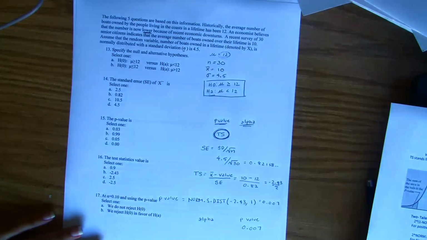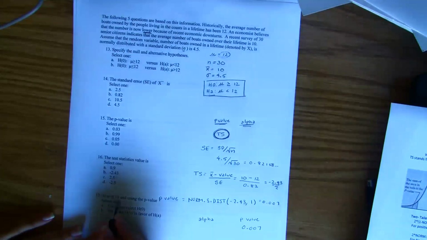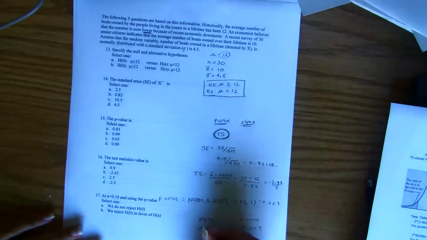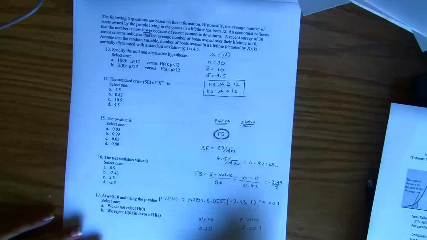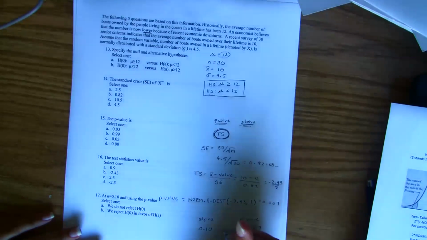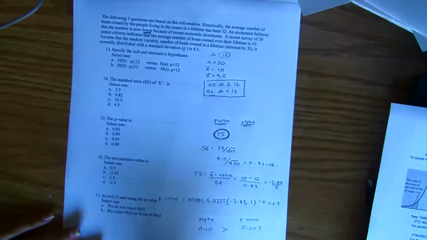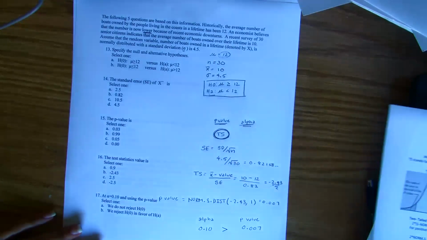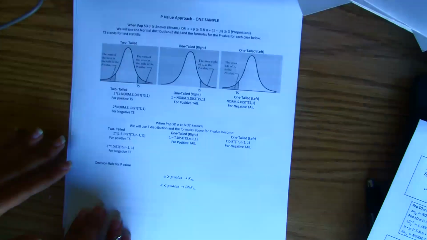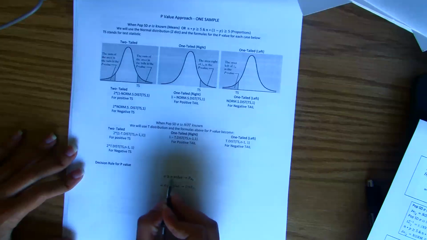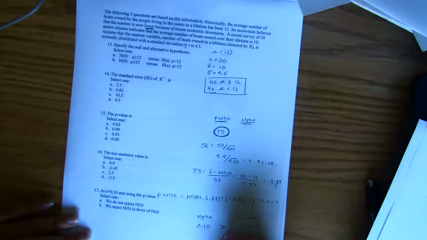Our alpha is given to us right here. Something that we can just pull from here really quick. 0.10. P-value is less than alpha, or alpha is greater than the p-value. And if we look back at our cheat sheet, we see if alpha is greater than our p-value, we reject. So this means we reject.